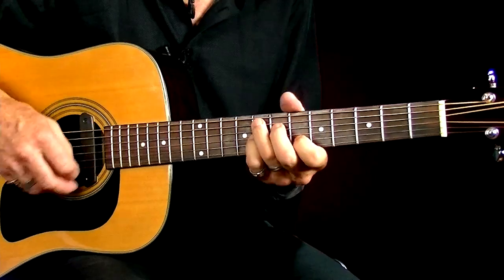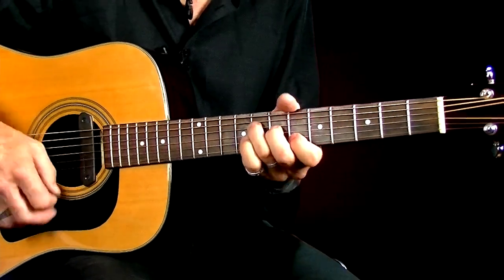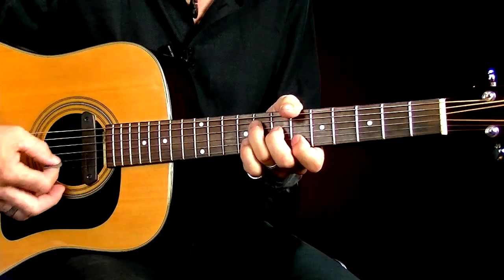So your whole 12-bar blues, for example, in B flat would go 1, 2, 3, 4, 1, 2, 3, 4, and 1, 2, 3, 4, and 1, 2, 3, 4, 1, 2, 3, 4, back to 1 chord, 5 chord, 4 chord, and 1, 2, 3, 4, and 1.